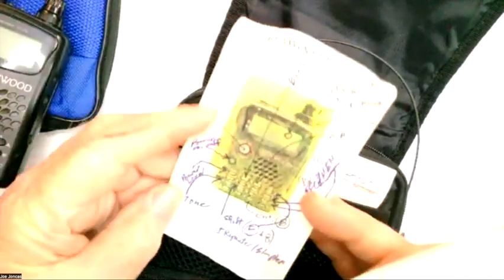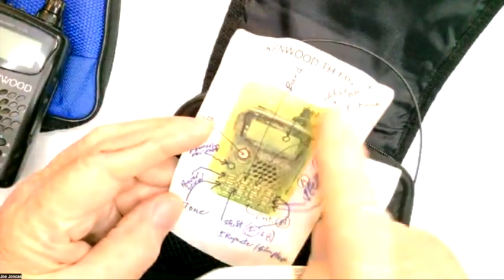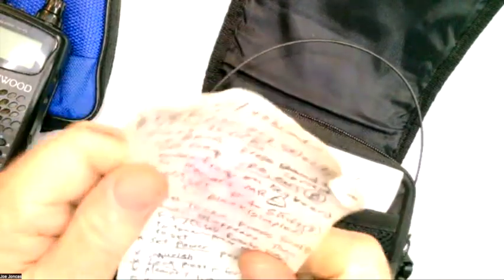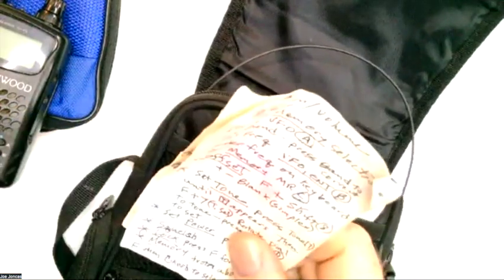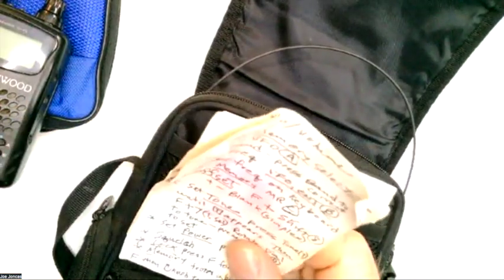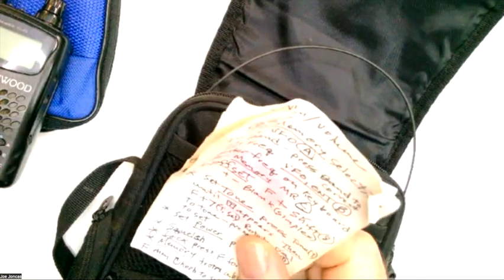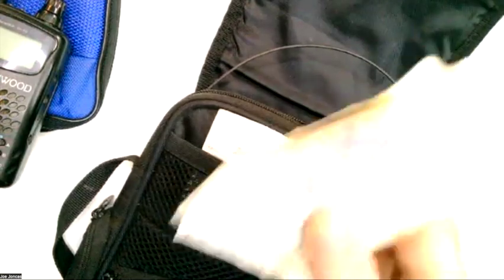This is the radio, and here are the various things I pointed at. I made this up by hand so that if I am in a position where I have to set the radio up at a different frequency and different repeater, I've got the information right here.